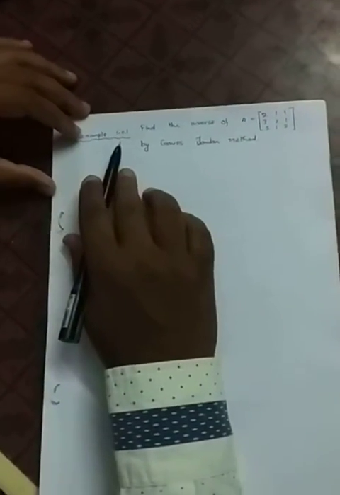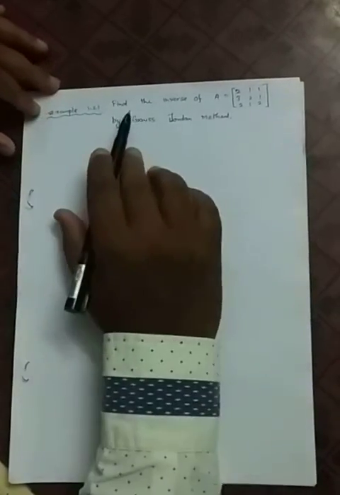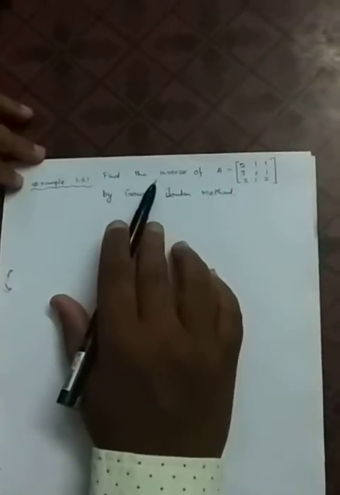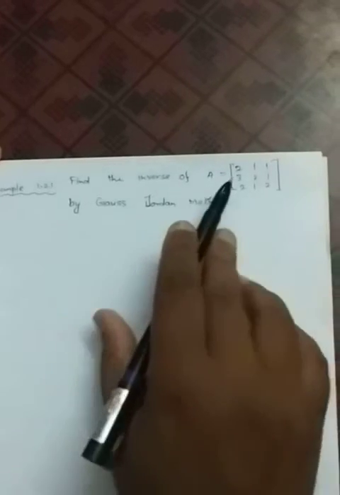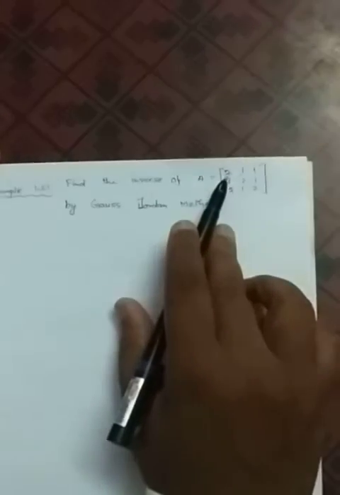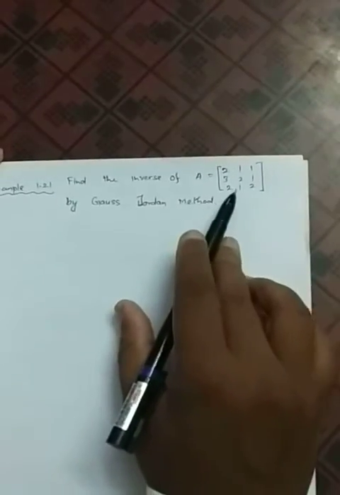We can leave by this stage, no problem. Okay, so now we will go to one more problem, that is a 3 by 3 matrix, example 1.21. Okay, have a look at this one. Find the inverse of A. What's the A matrix? You can see 2 1 1, 3 2 1, 2 1 2.